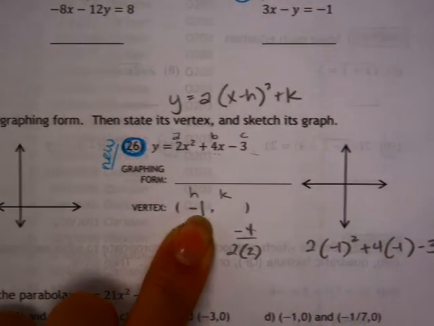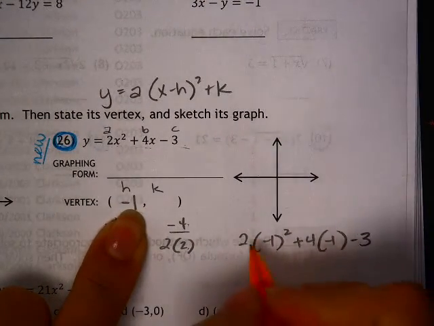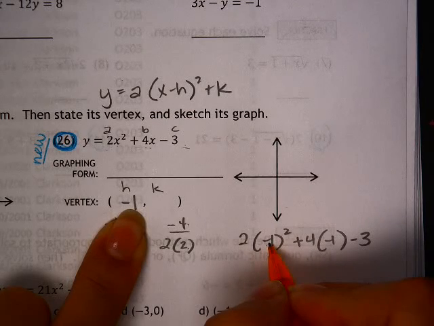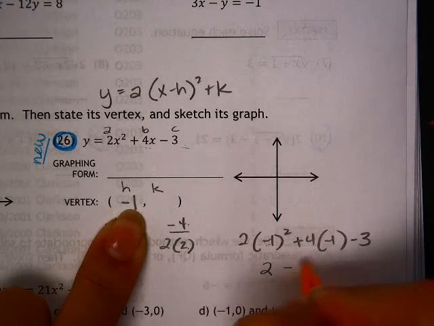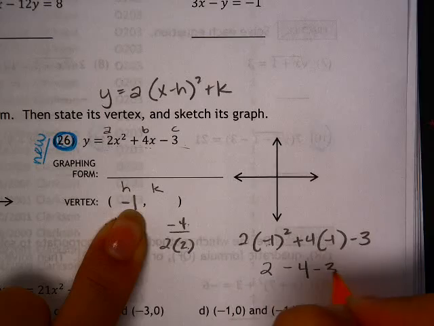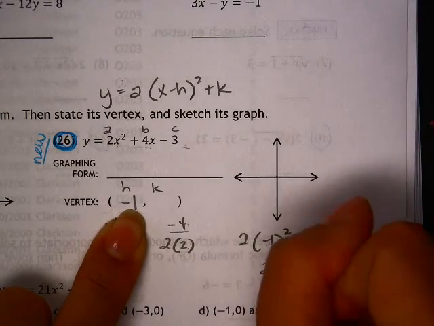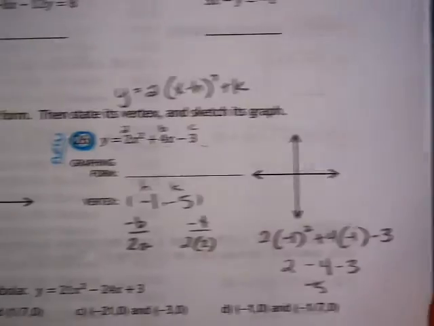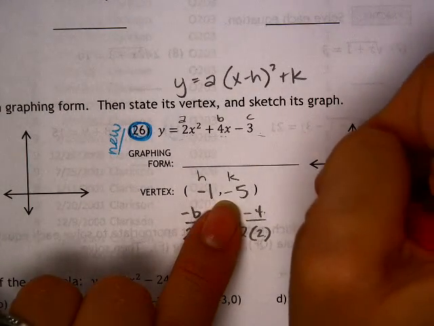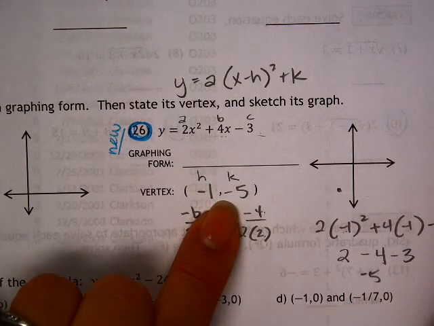And we just need to make sure we solve that correctly. So this is negative 1 times negative 1 is positive 1. So this is just a plain old 2. That gives me my negative 4 and negative 3. That's negative 7, and a positive 2 is a negative 5. So that is your vertex. Negative 1, negative 5, somewhere around there.